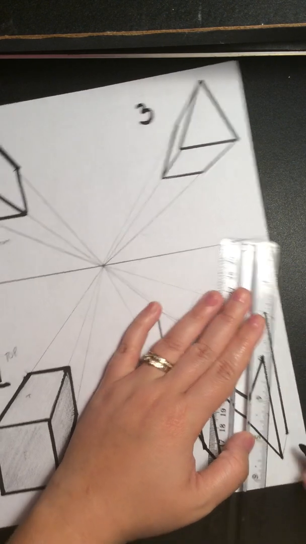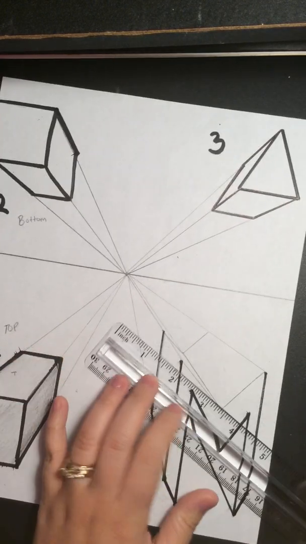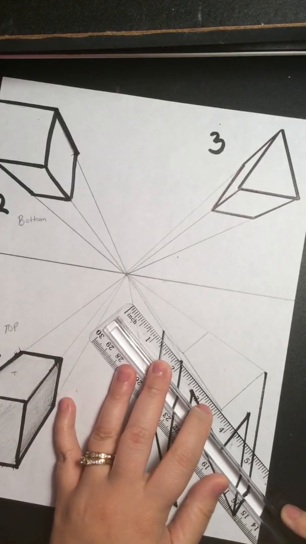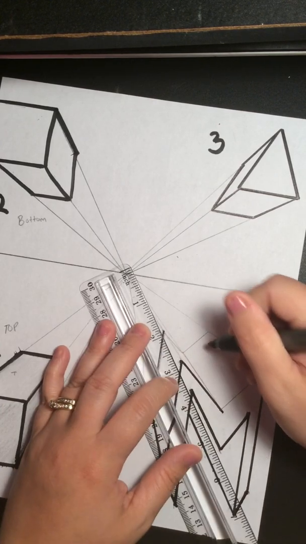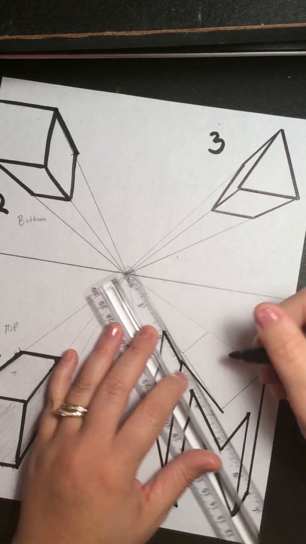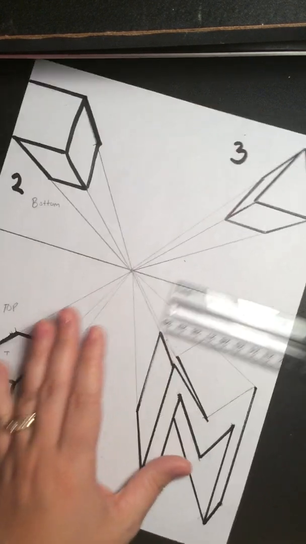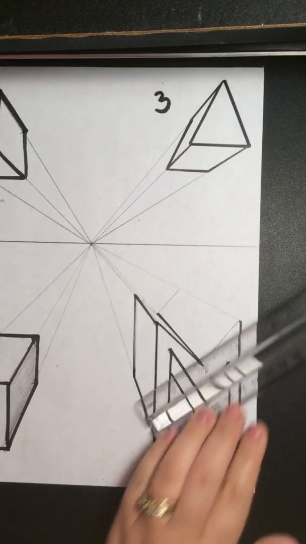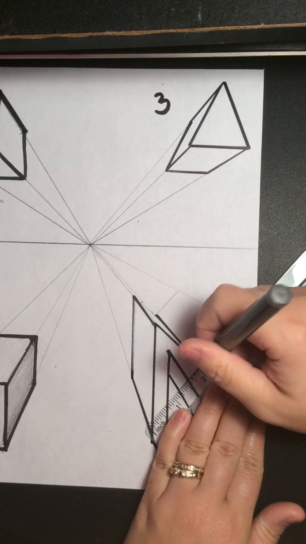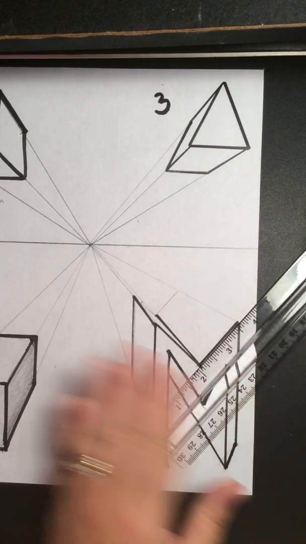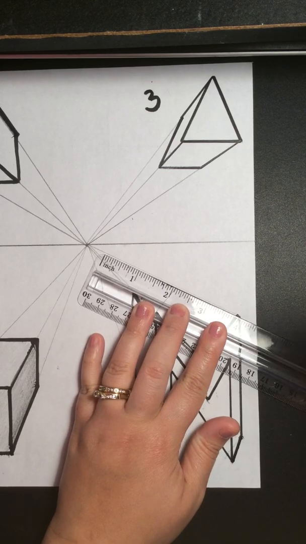But again, I'm just darkening those lines here, taking my time. It won't take too long, so you guys aren't watching this forever. Darkening my lines and my edges. Now it's starting to look like my M is popping out, giving it that little effect there. And this is all you need to do, and then this would be step 4.